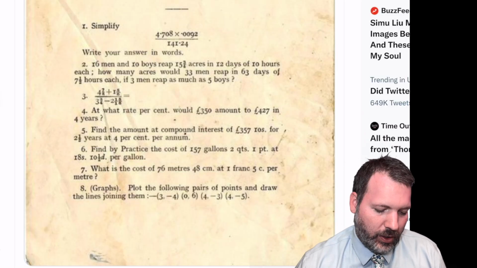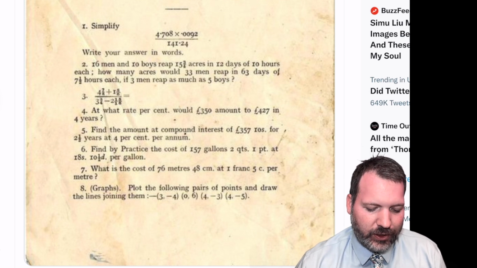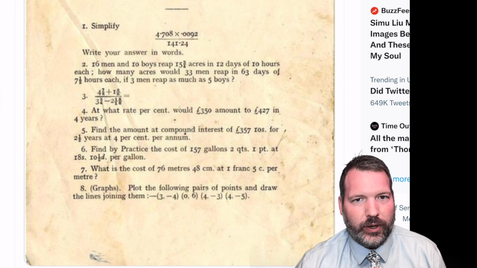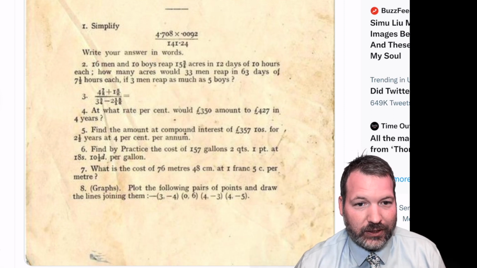Well, so read these questions. Number 2: 16 men and 10 boys reap 15 3/4 acres in 12 days of 10 hours each. How many acres would 33 men reap in 63 days of 7.5 hours each if 3 men reap as much as 5 boys? Okay, a rate problem ultimately, but lots of stuff going on there.